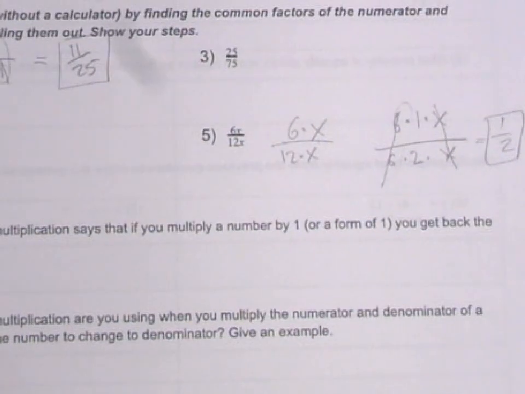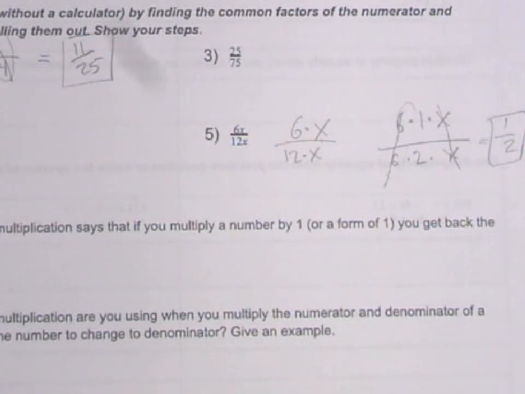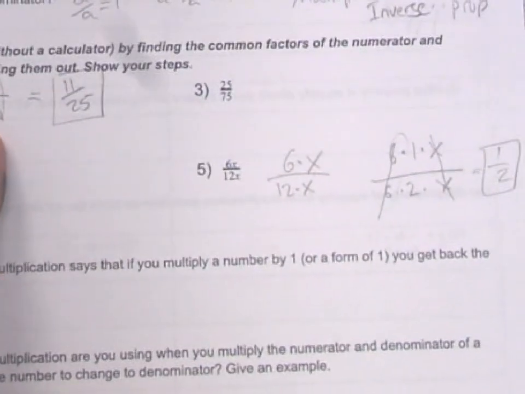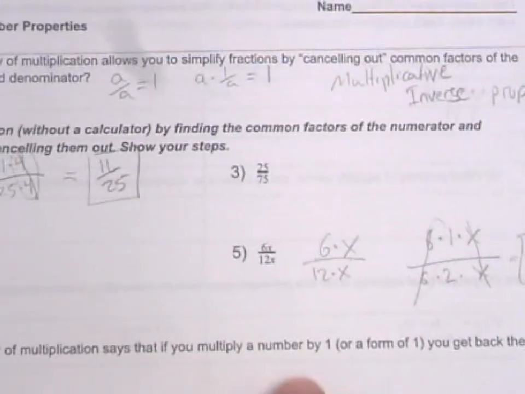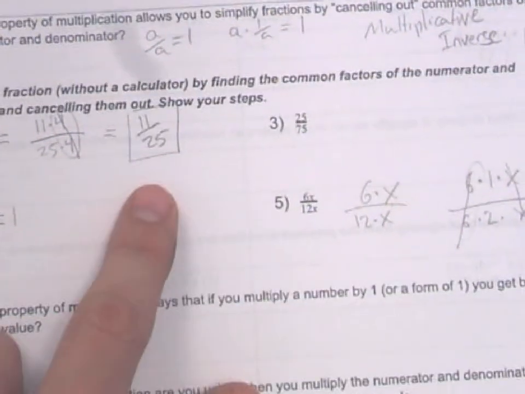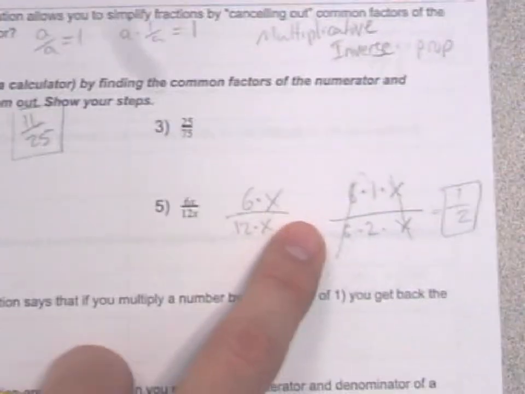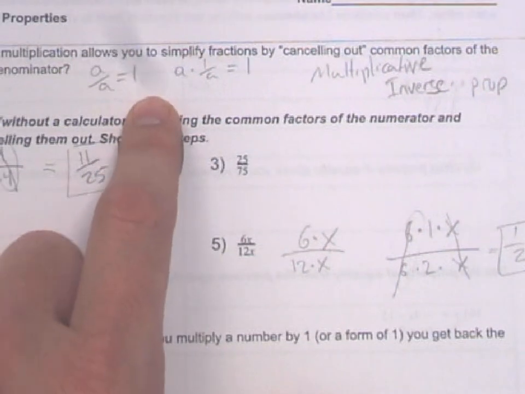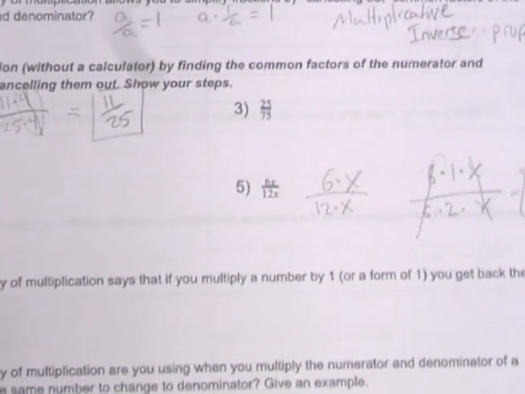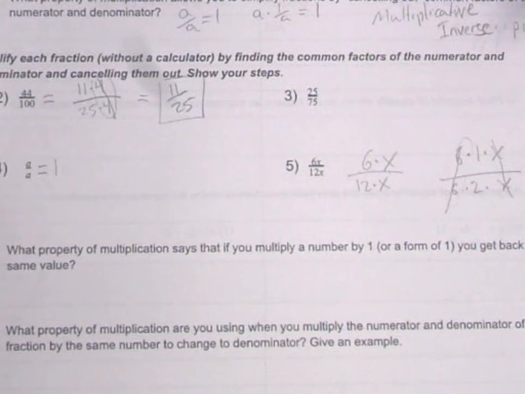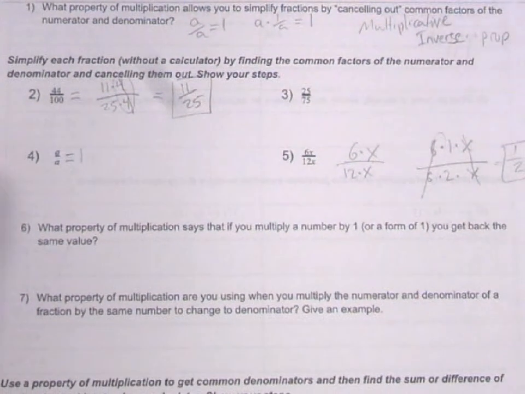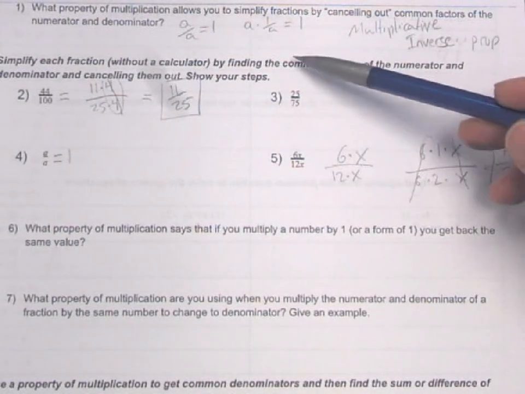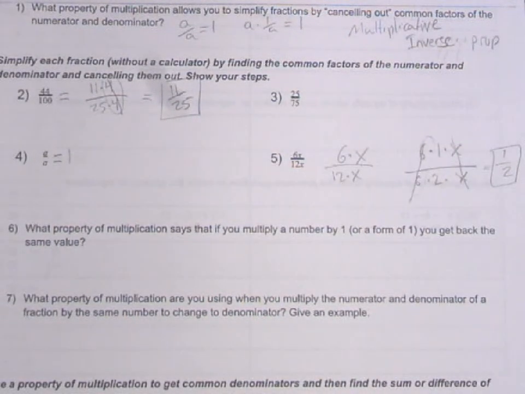So even though this had variables in it, which is a little bit new, a little bit scary maybe, it's really the same process as what we did over here. We're just looking for common factors. We're looking for a over a, or 4 over 4, or 6 over 6, or x over x. We're looking for things that we can turn into ones, or that we can cancel or cross out. So that's kind of how those problems work. There's one more for you to do, and you're just going to kind of do it the same way. Find the common factor. Show me that you're using this property by writing it out like this.